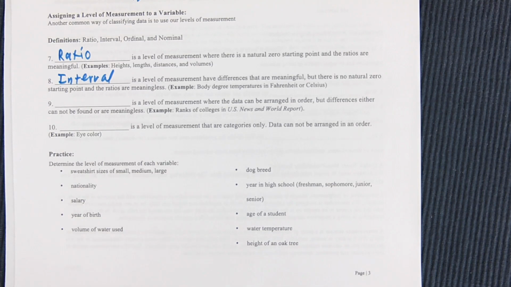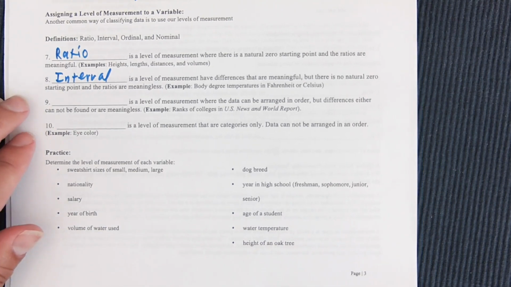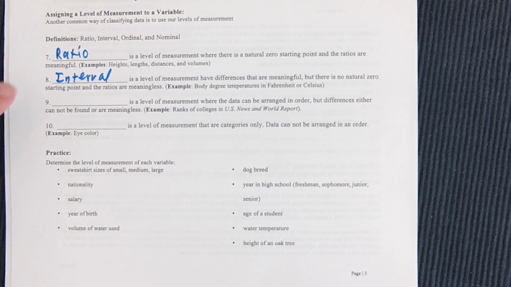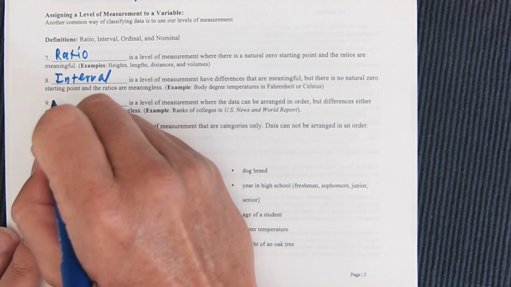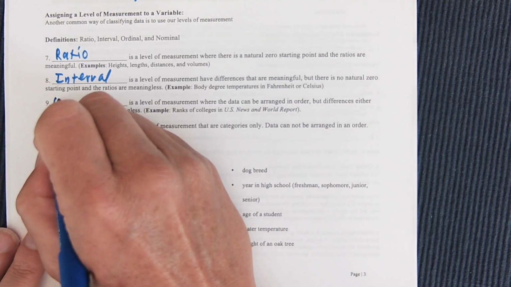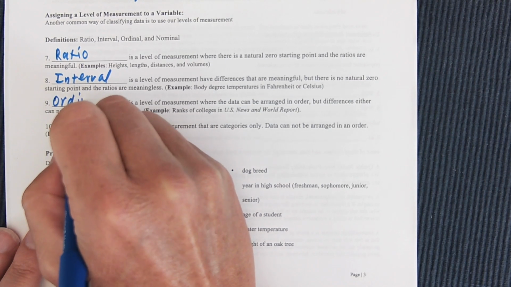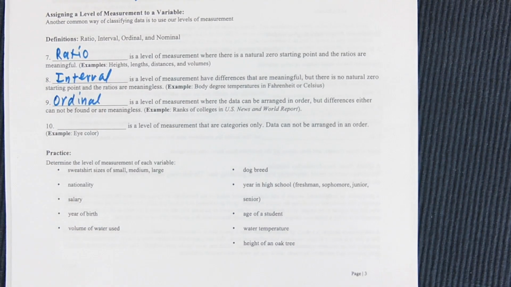And we'll come up with another example of those a little bit later. But in this case, the ratio between numbers is irrelevant, and there's no natural zero. Number 9 is ordinal again. We had that up here. Ordinal is a level of measurement where the data can be arranged in order, but differences either cannot be found or are meaningless. And we have an example here. Colleges in the US, they assign an order, but it really has no meaning.